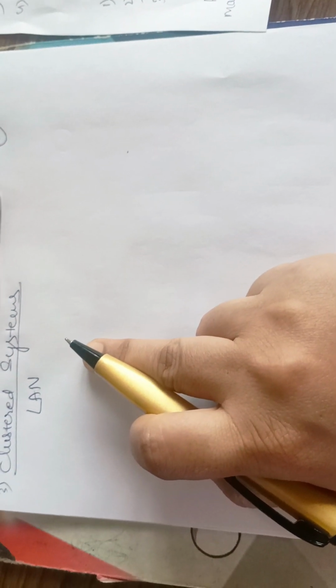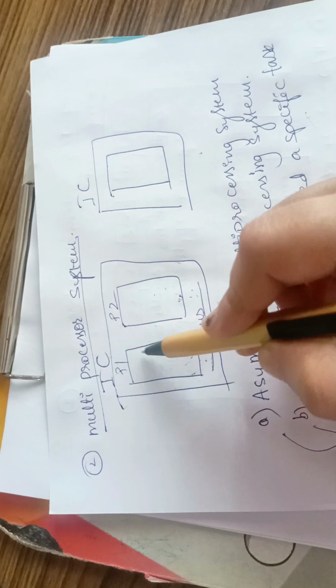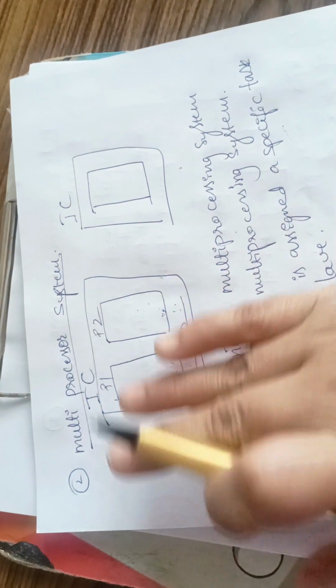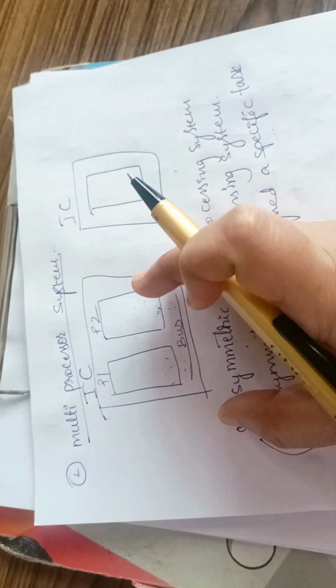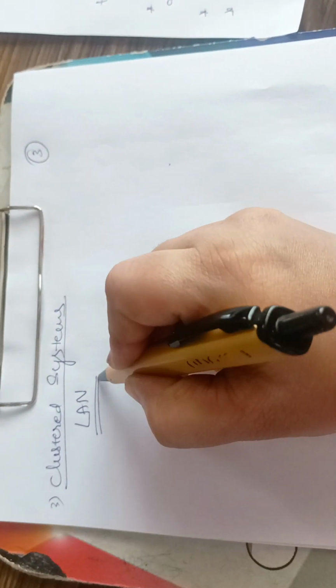So the clustered system is composed of multiple individual systems. See, previously I showed that in a multiprocessor system, the processors are in a single integrated chip. But in the clustered system, it's not like this. It's individual systems. Okay, so individual systems will be connected as a cluster. How will those individual systems be connected? That is through the LAN, the local area network.